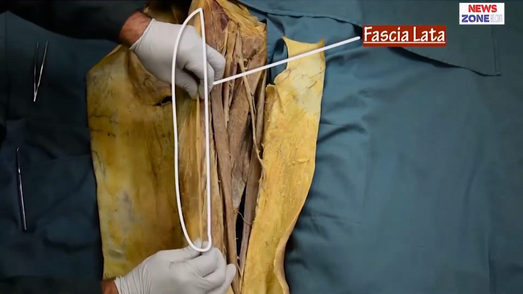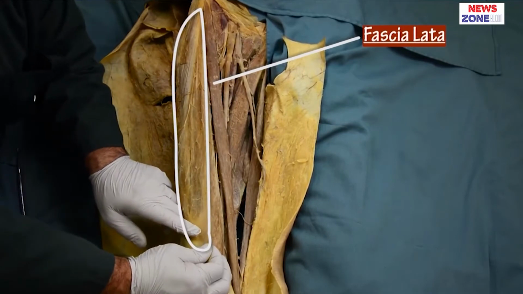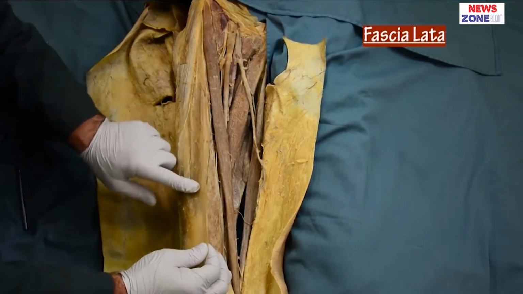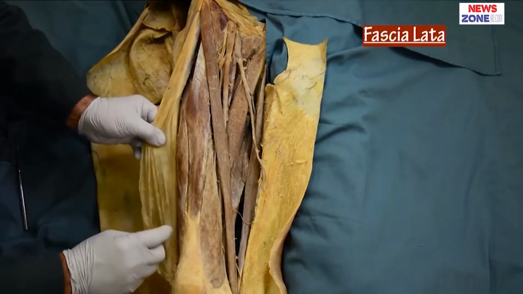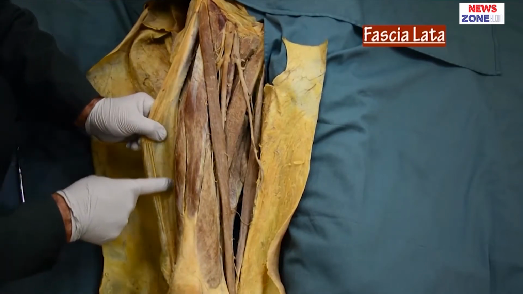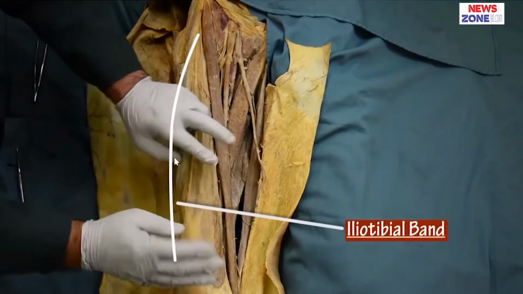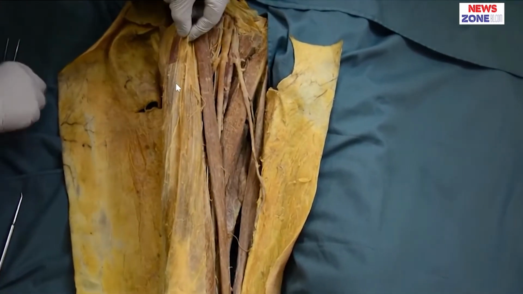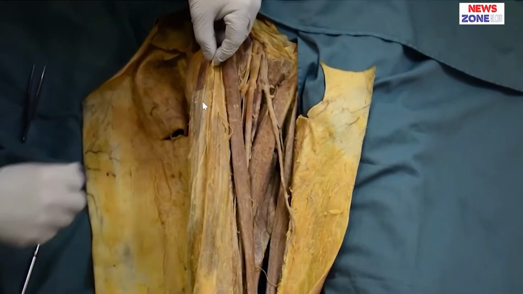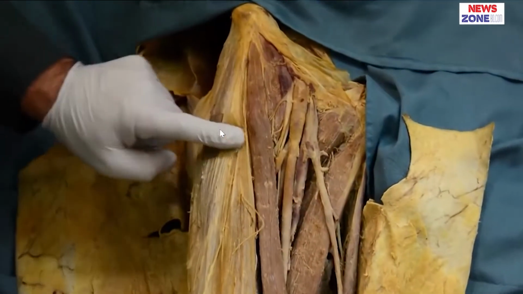The first deep fascia that we can see is the fascia lata. We can see that this is a membranous structure. This fascia lata is the deep fascia of the thigh, which is a little bit thicker at the lateral aspect, which we can see over here, and this is called the iliotibial band. As you know, the iliotibial tract or band is associated with a muscle called the tensor fascia lata.